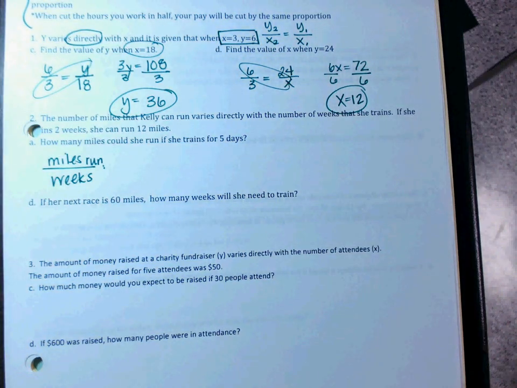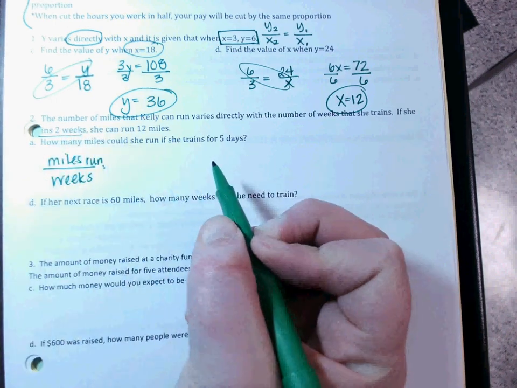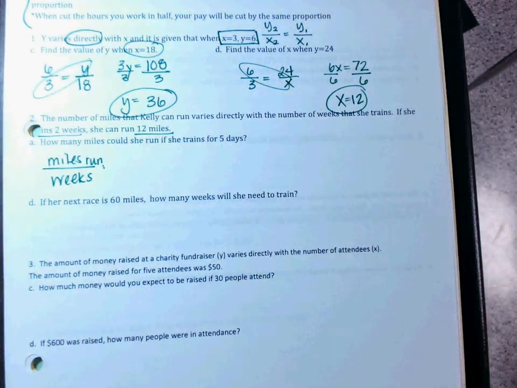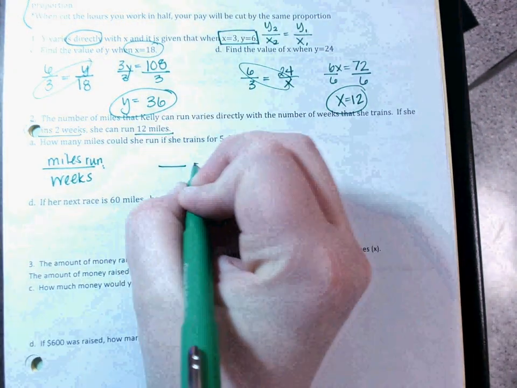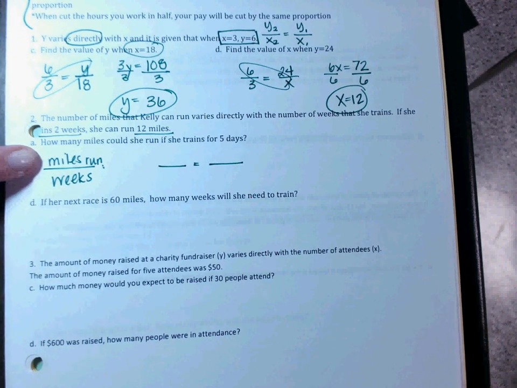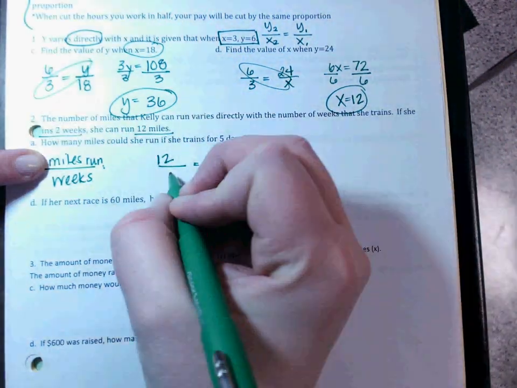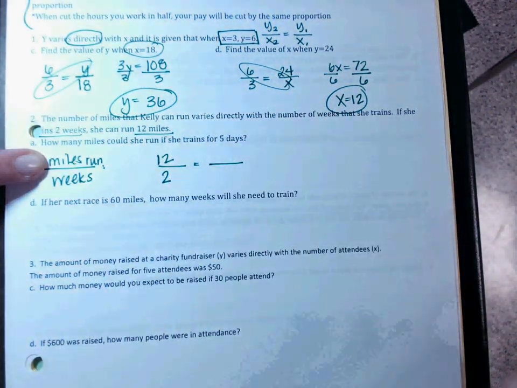So let's find our first ordered pair. If she trains 2 weeks, she can run 12 miles. Which one goes on top? How do I stack them? Follow the formula we did here. What's going to go on top? 12 miles. What's going to go on bottom? 2 weeks. Okay, then look what it says here.